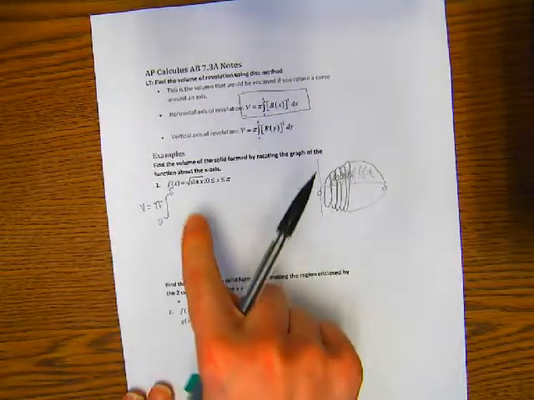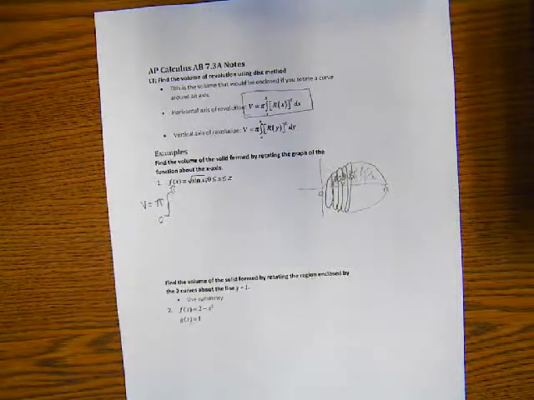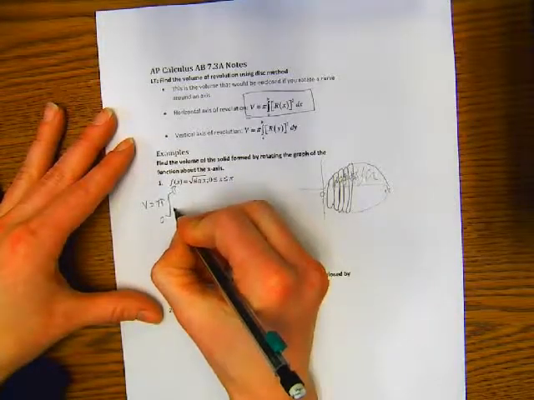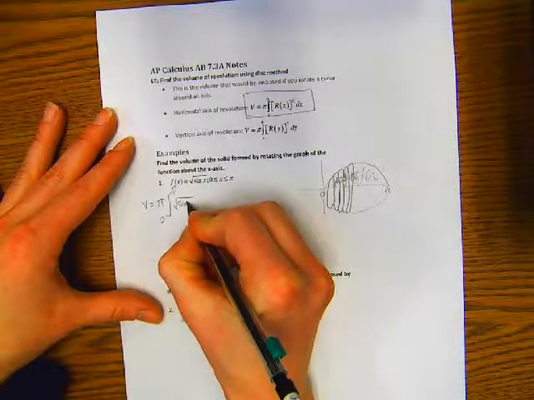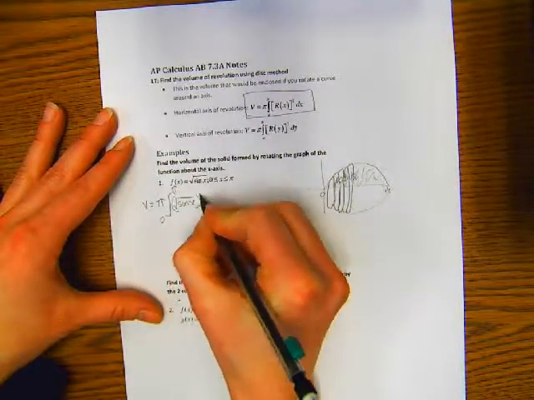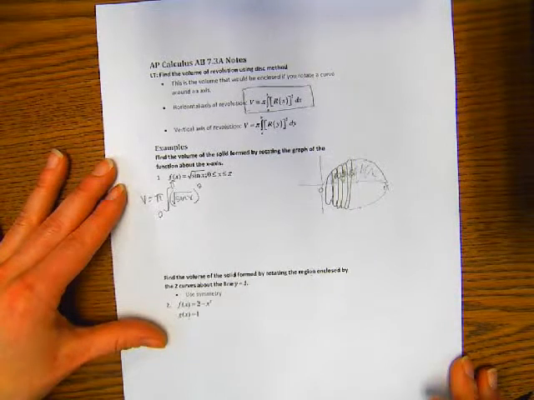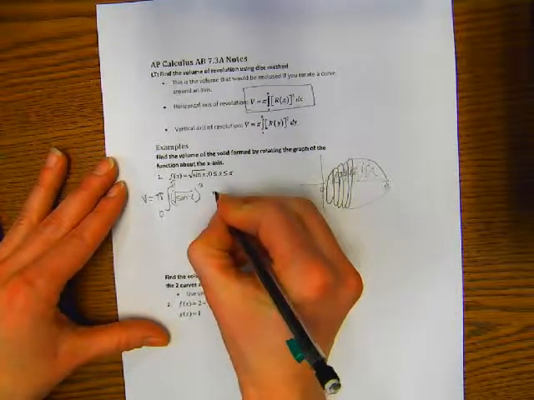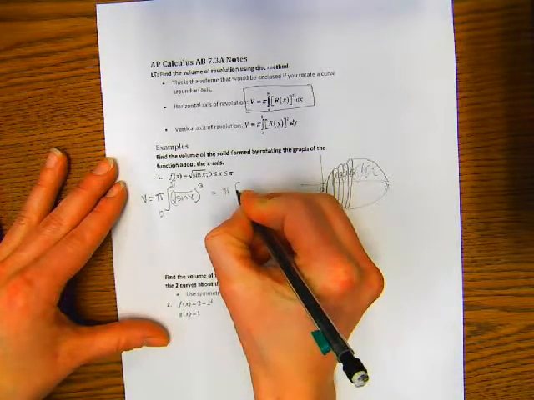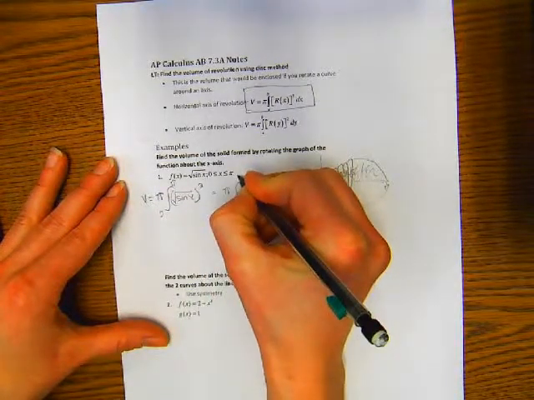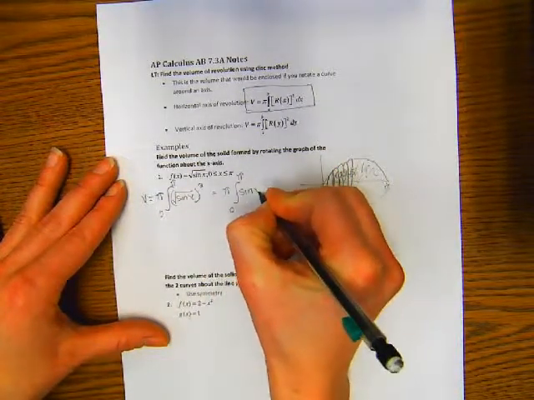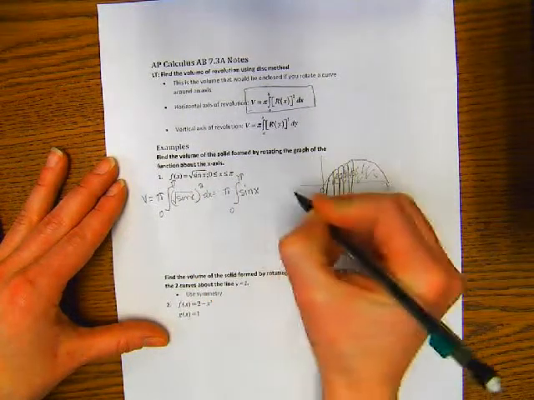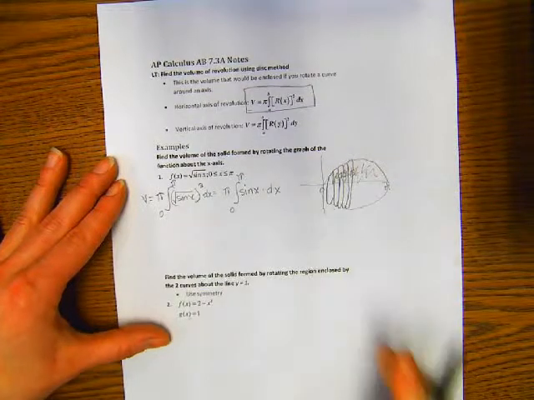The integral part is just adding up the circles. My function is sine of x squared. Simplifying, it turns into pi times the integral from 0 to pi of sine of x squared. Does that make sense? I forgot the dx there, I'm sorry.